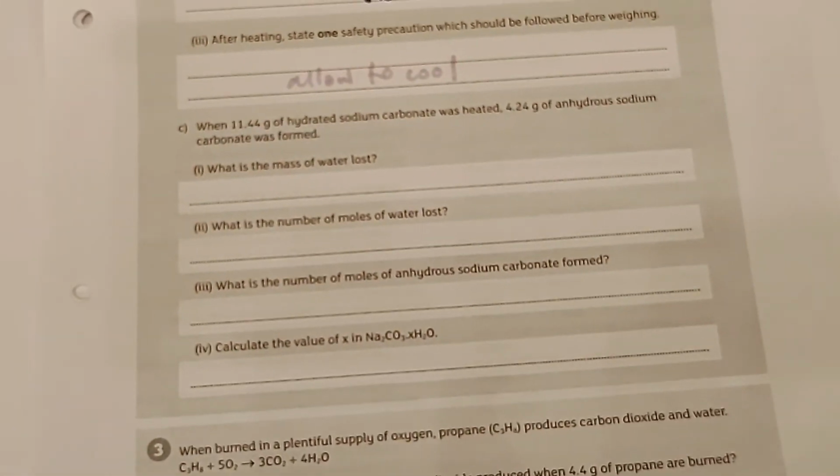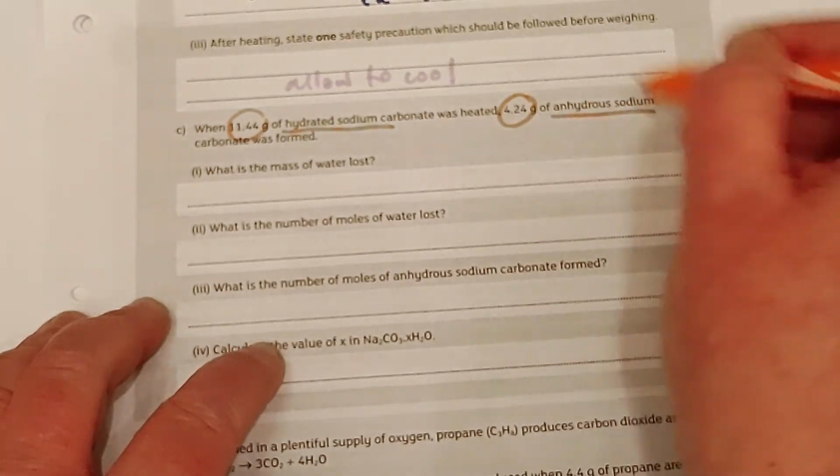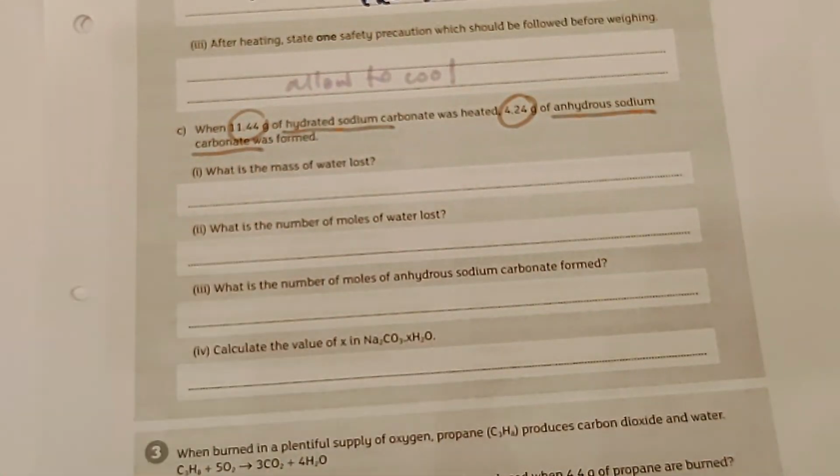So the last bit involves the calculation. Okay. So when 11.44 grams of hydrated sodium carbonate was heated, 4.24 grams of anhydrous sodium carbonate was formed. So I'm going to circle and underline so that I know what is being made.